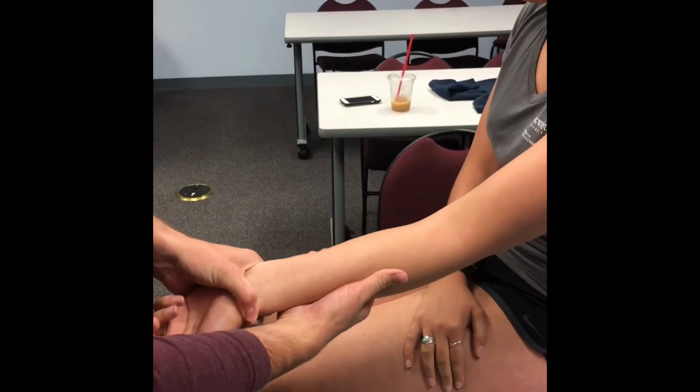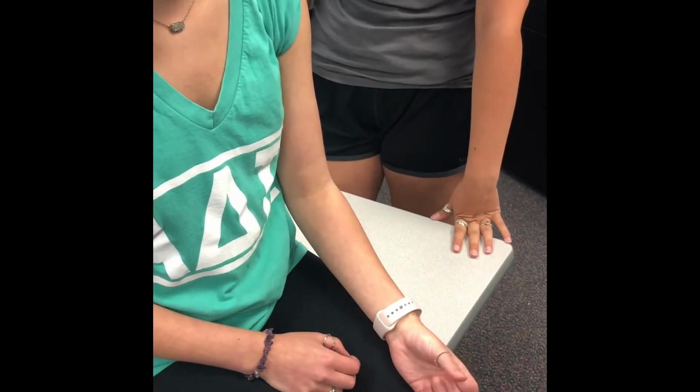All right, so first we have the ulna. Now I'm going to be palpating the biceps brachii.